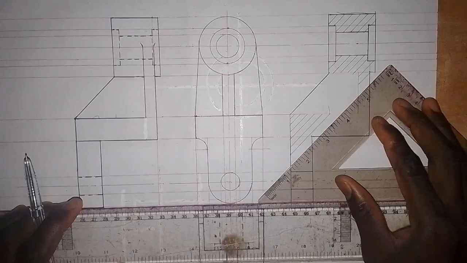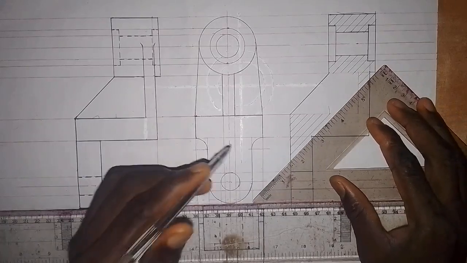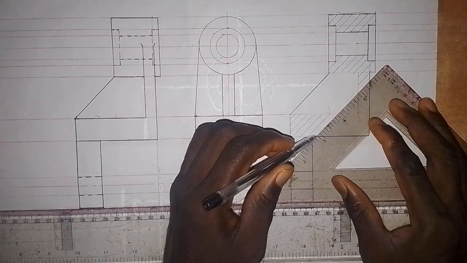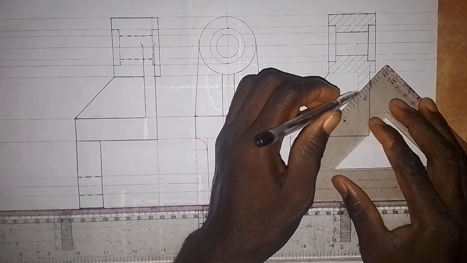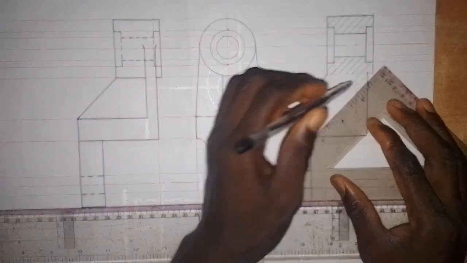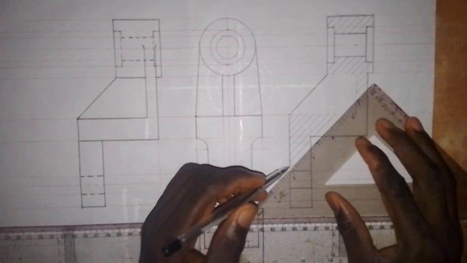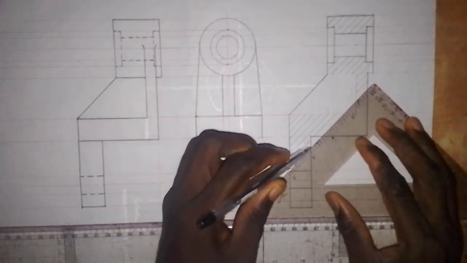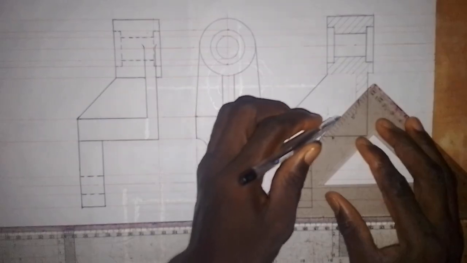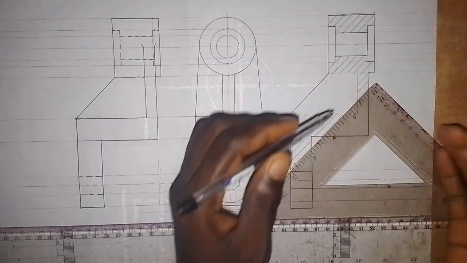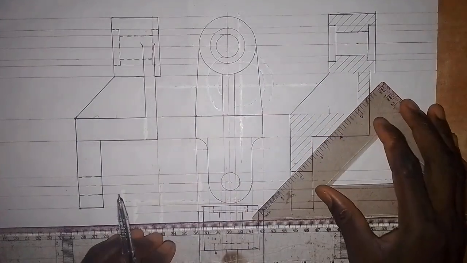Alright, so then coming down a bit, we are making the action lines on the solid parts of the object that the cutting plane touches.